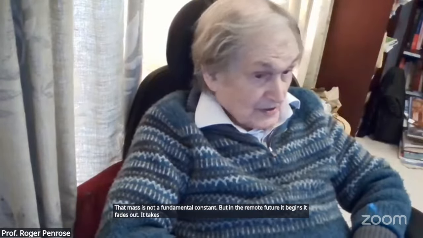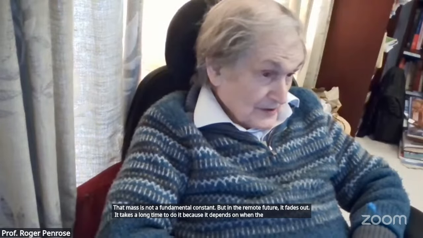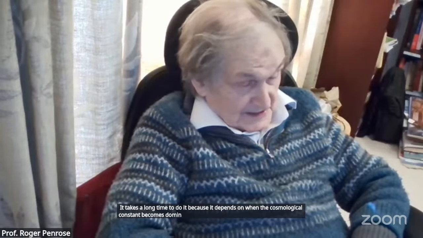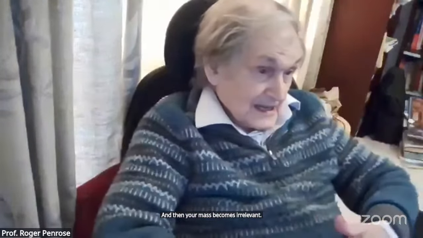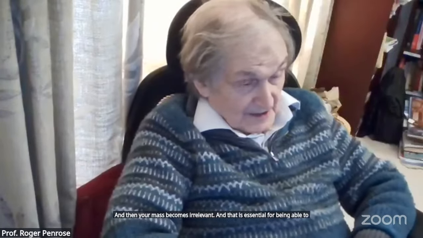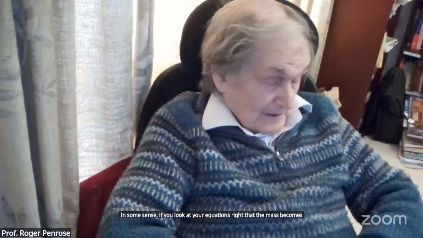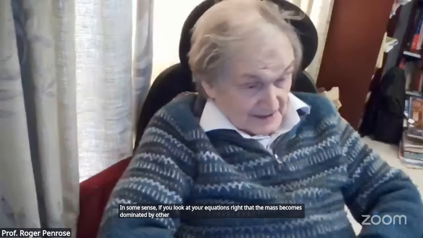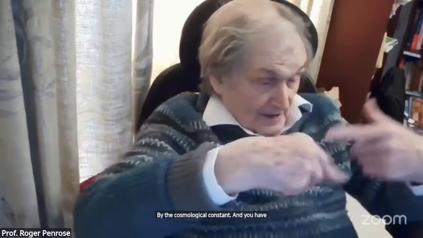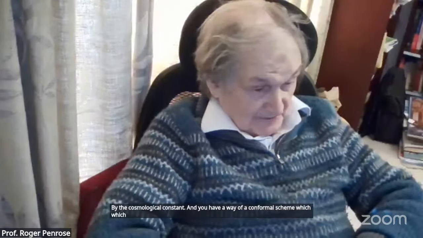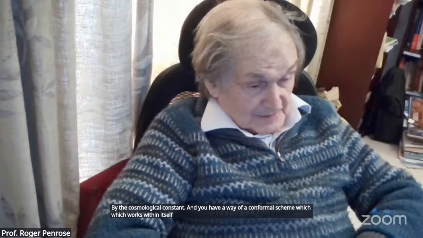It takes a long time to do it because it depends on when the cosmological constant becomes dominant in some sense. And then your mass becomes irrelevant, and that is essential for being able to get across from one side to the other. In some sense, if you look at your equations right, the mass becomes dominated by other things, by lambda, in fact, by the cosmological constant. And you have a way of a conformal scheme which works within itself, where mass becomes absent.